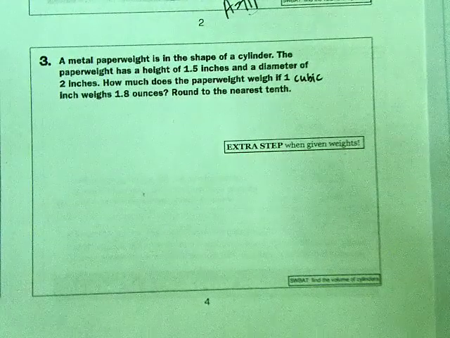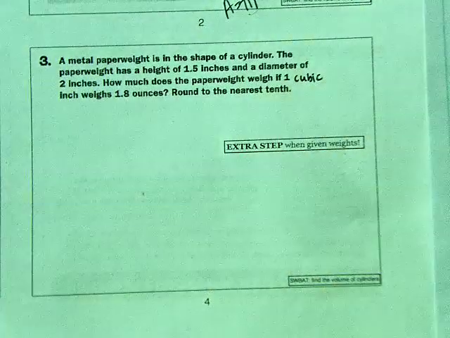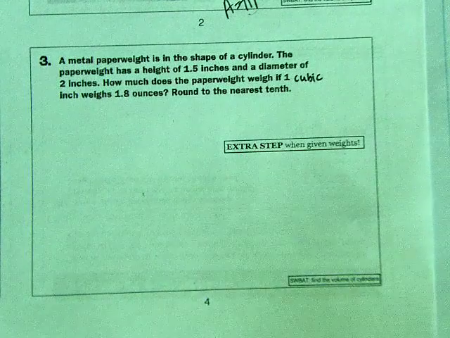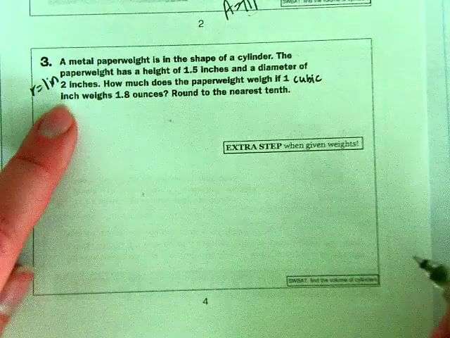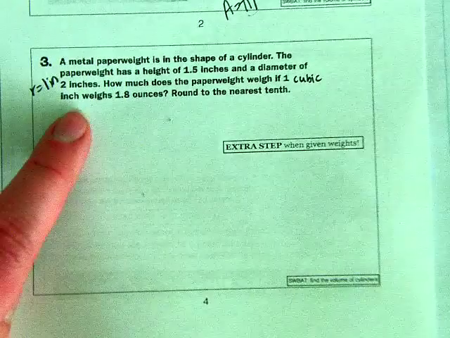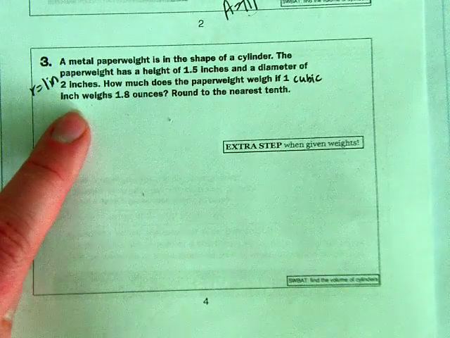A metal paperweight is in the shape of a cylinder. The paperweight has a height of 1.5 inches and a diameter of 2 inches. So that means the radius is 1 inch. How much does the paperweight weigh if its cubic inches weigh 1.8 ounces? So we're going to go ahead and find the volume here.